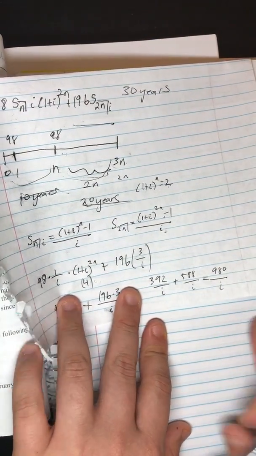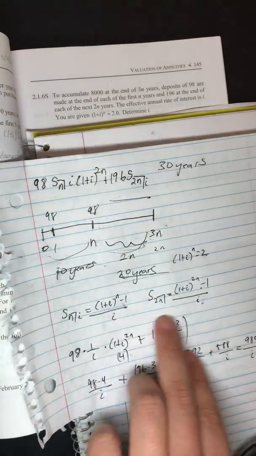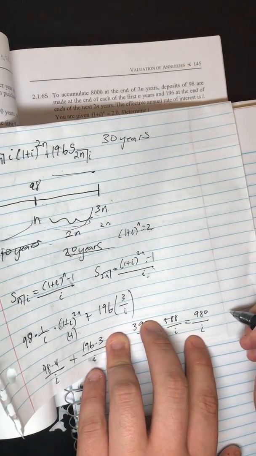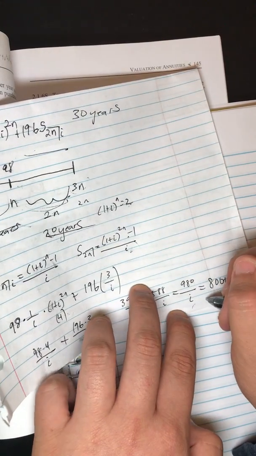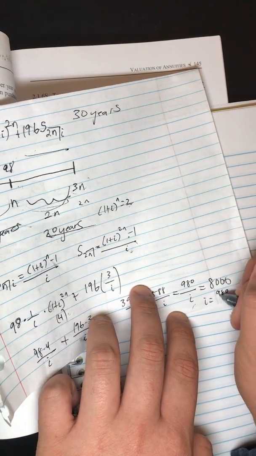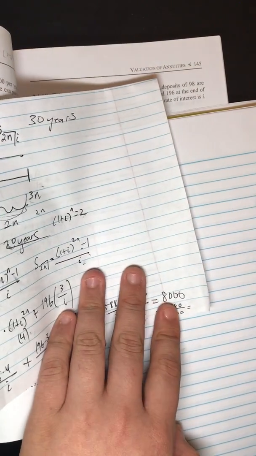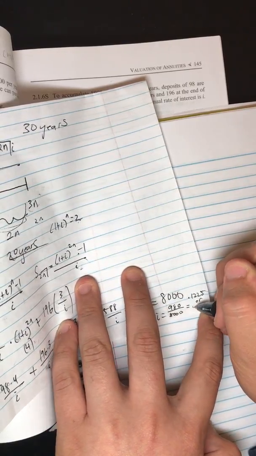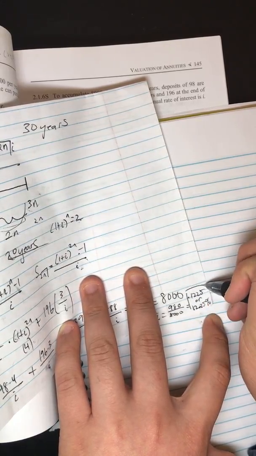980 divided by i. But that's not where we're done, because we want to find the accumulated value at the end of 3n years. So we found the value at 3n years, but now we have to plug in 8,000 as our accumulated value to find i. And making 980 divided by 8,000 would give us 0.1225 or 12.25%. And that is the correct answer.